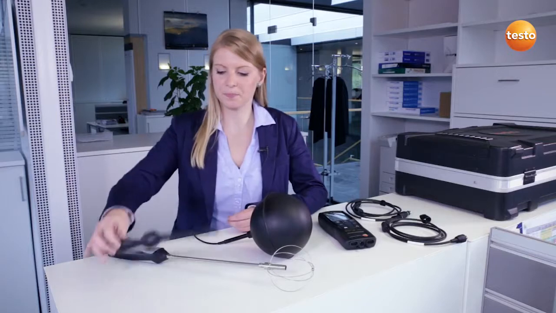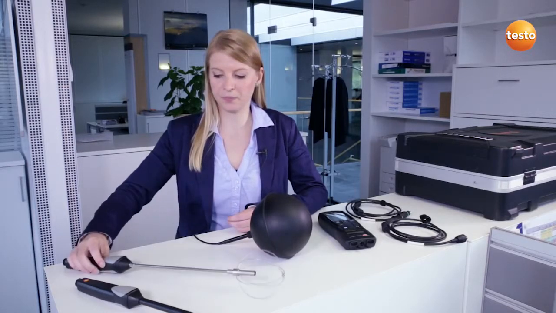In order to carry out the measurement, I need the following measuring equipment: the ambient air humidity probe in order to measure the ambient air temperature and humidity, the comfort probe to be able to evaluate the airflow in the room, and finally, I need the globe probe to measure the radiant temperature. An acclimatization period of 20 to 30 minutes must be observed here.